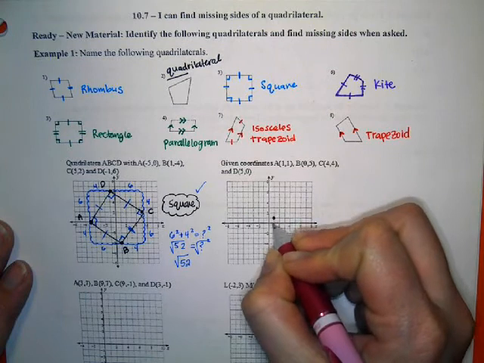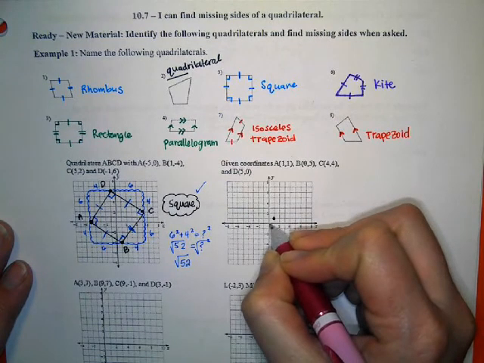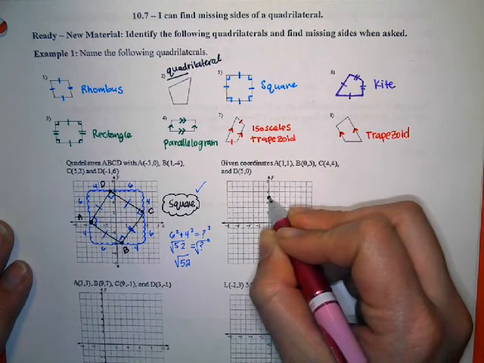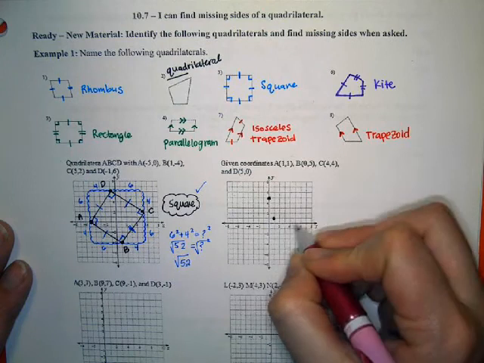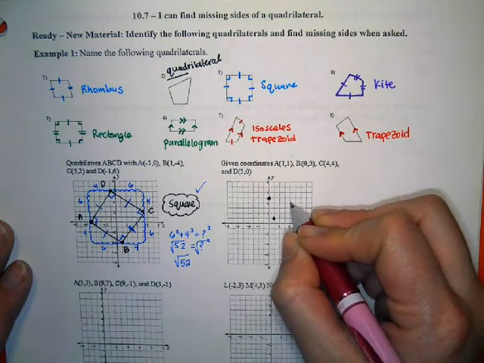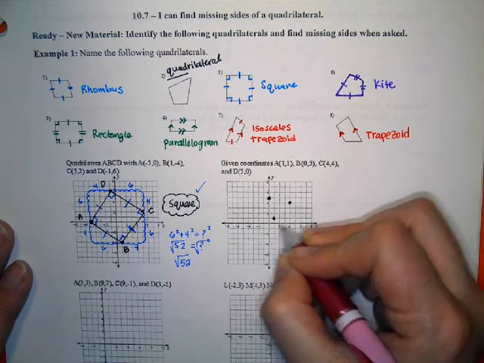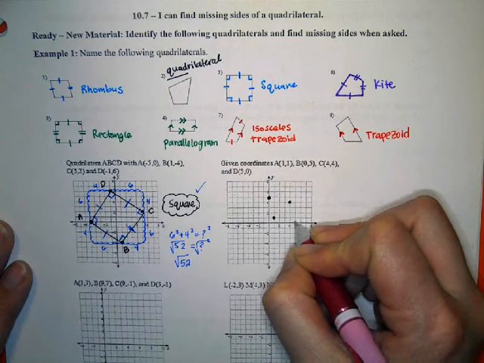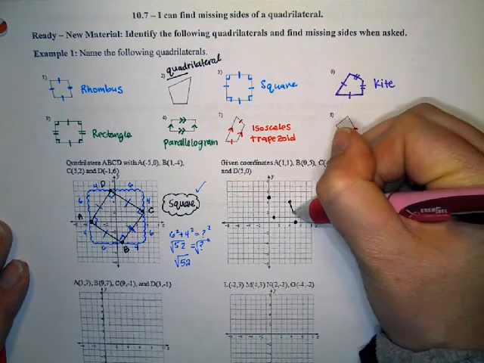On the right, I have over 1, up 1. Then I have 0, up 5. 4's up 4. And 5 is at 0.